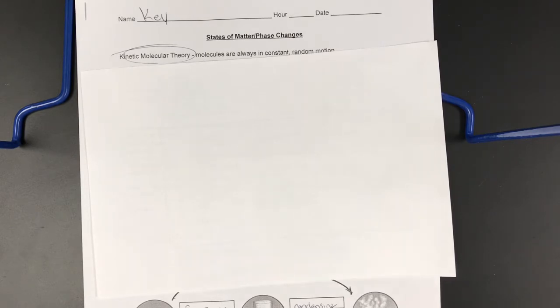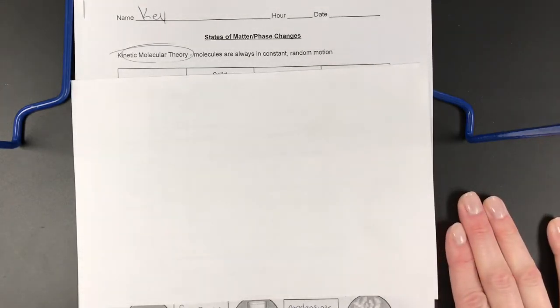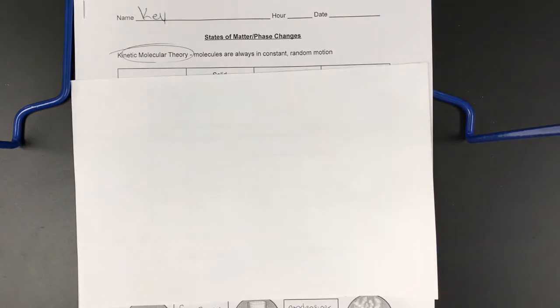So we're going to start here with kinetic molecular theory. What does it mean? Kinetic molecular theory. What does kinetic mean? Moving. So moving molecules. Kinetic molecular theory has to do with moving molecules. Are the molecules always moving? In every state of matter? Even in a solid? Yes.